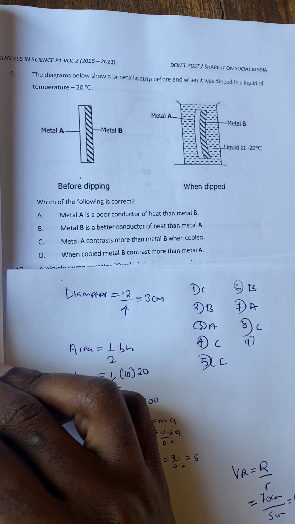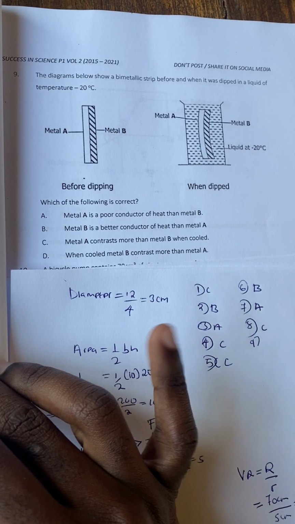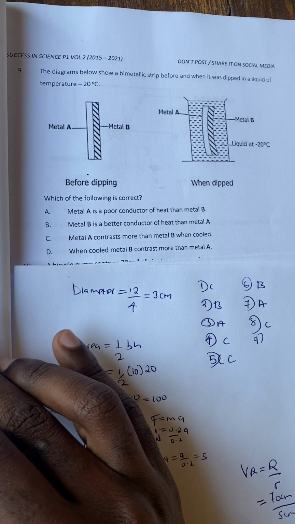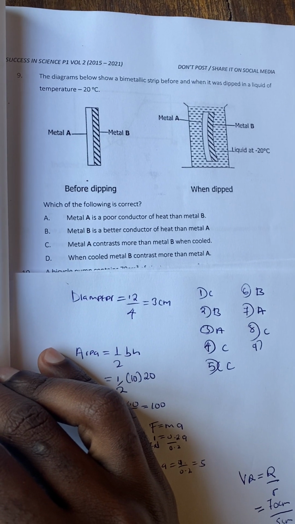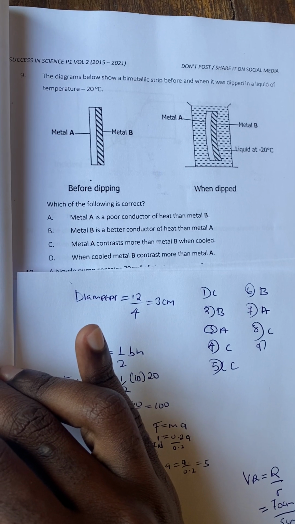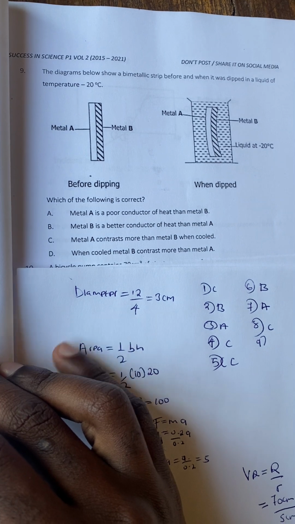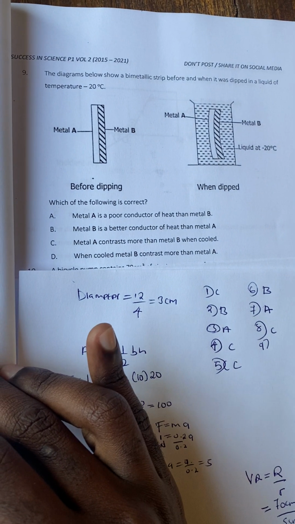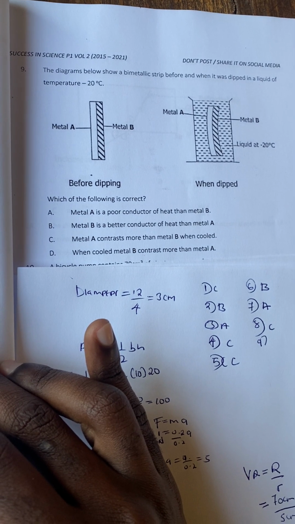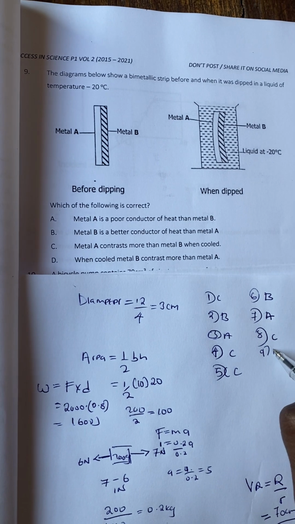Metal A is a poorer conductor of heat than metal B. Okay, so I'll disqualify this one because we are talking about cold water, not heat here. Metal B is a better conductor of heat than metal A. I'll also disqualify this one. C, metal A contracts more than metal B when cooled. That's not true. D, when cooled, metal B contracts more than metal A, which is correct. So I'll go for D for question 9.